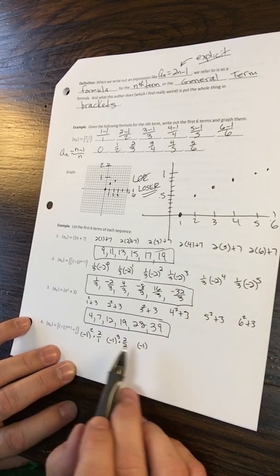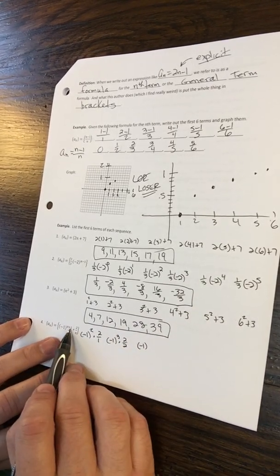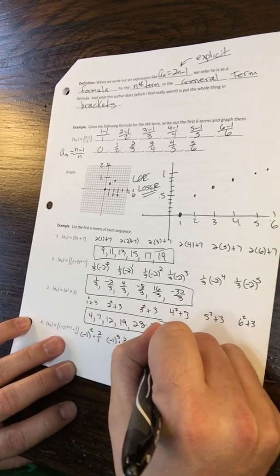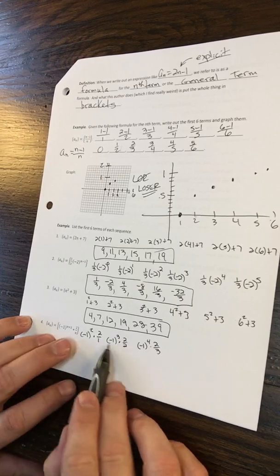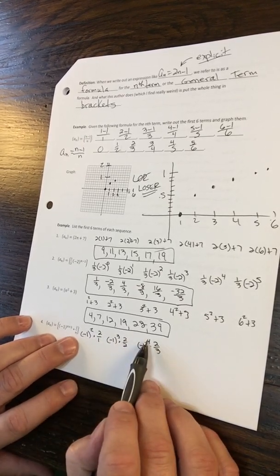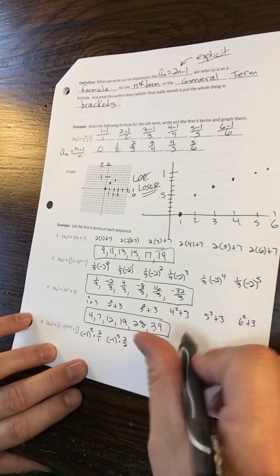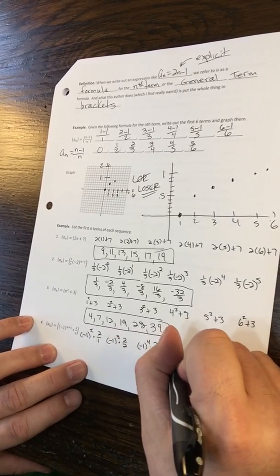I put in a 1, I put in a 2, I put in a 3. 3 plus 1 is 4, and it'll be times 2 over 3. Now look at the patterns. There's a -1, that's going up 1. This is going up 1. Yeah? The 2 stays the same. So I'm just going to fill out the other 3.